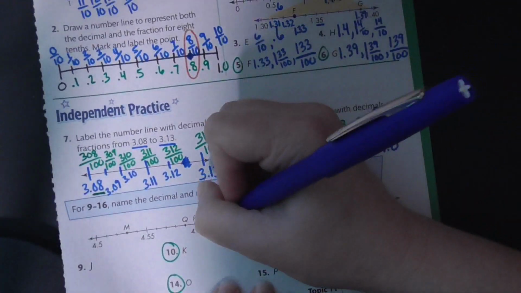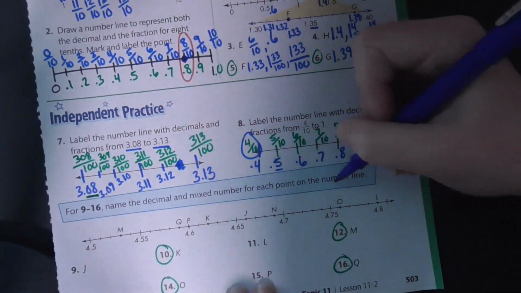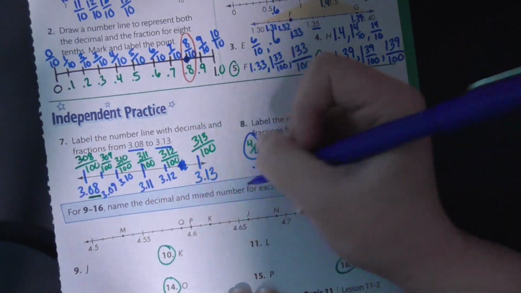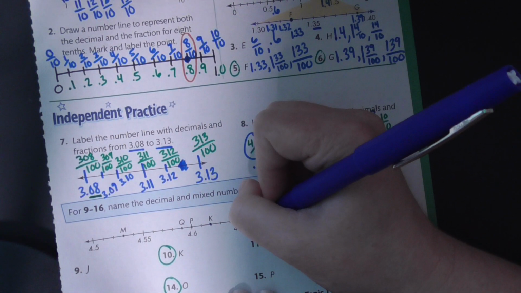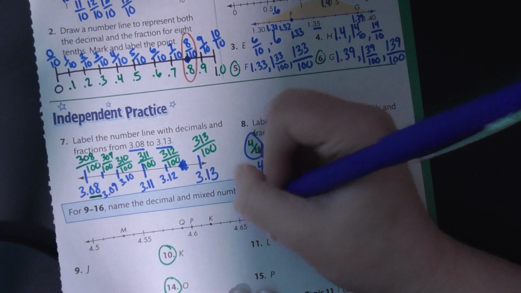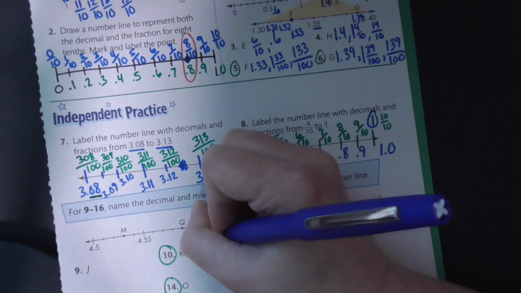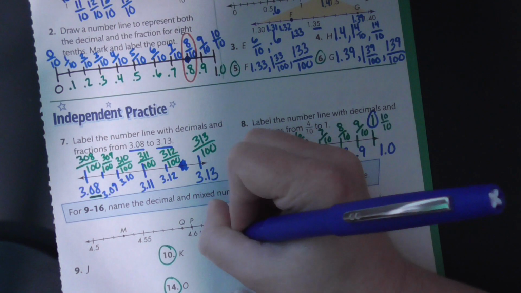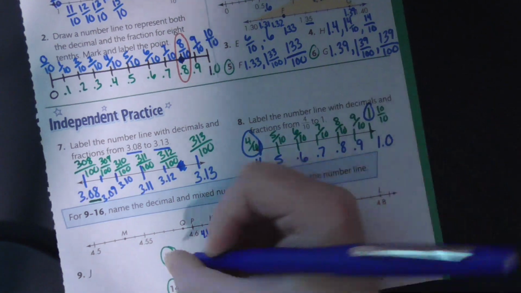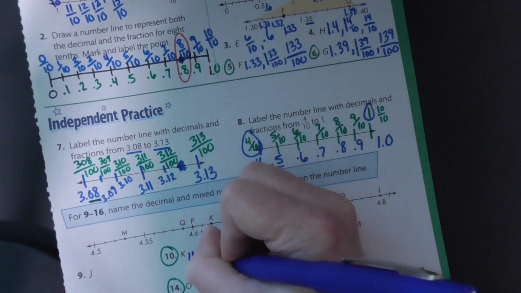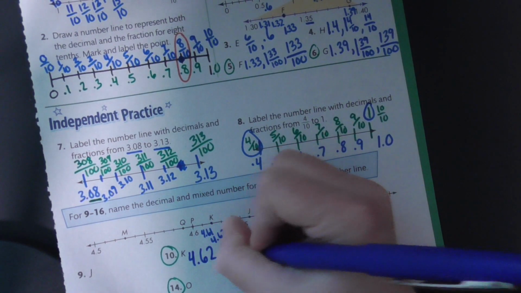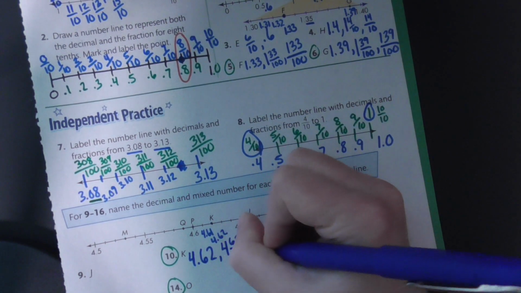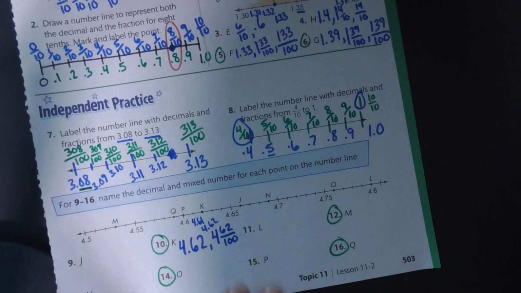All right, so for the bottom here, I only want to do number 10, 12, 14, and 16. So we're going to look at letter K, which is right here. It says name the decimal and mixed number for each point on the number line. So for K, let's see, we've got 4.6, and then this is 4.65. So I think these are going 4.61, and then this is going to be 4.62. So this is 4.62. I'm going to separate this with a comma, or 4 and 62 over 100.